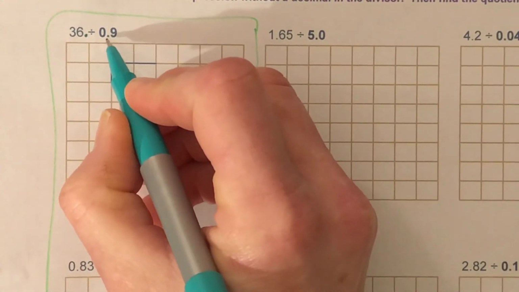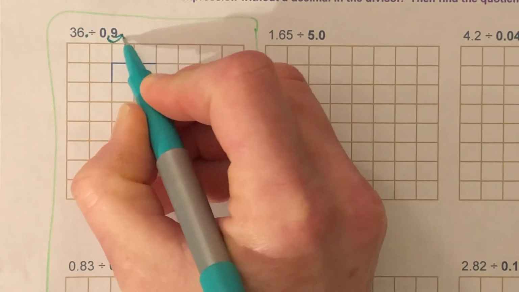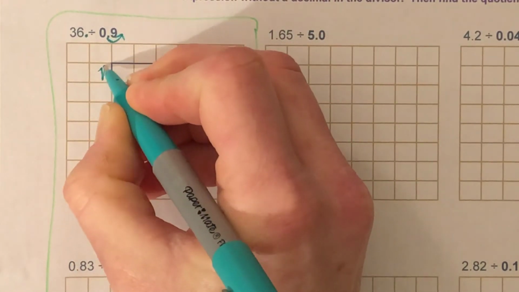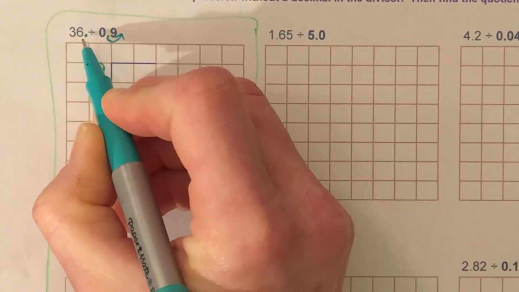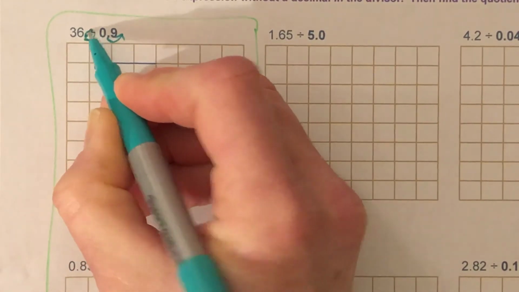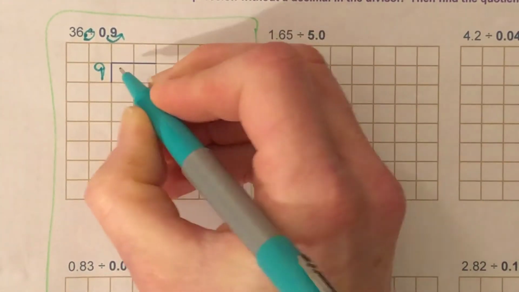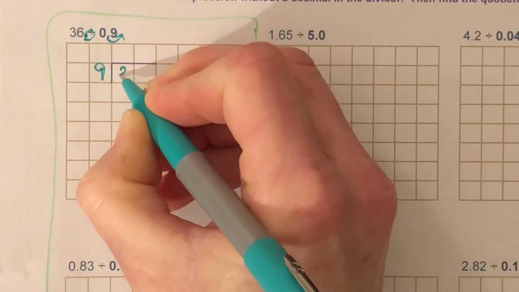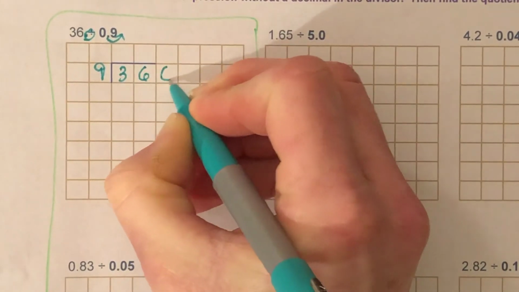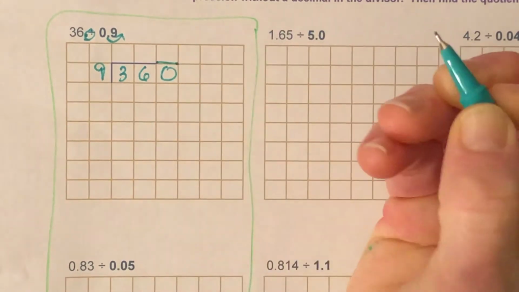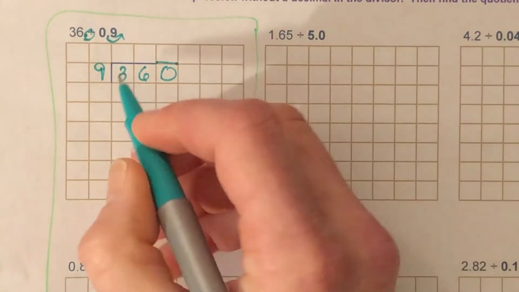So if I move this 1 place to make the 9 a whole number, I move this 1 place. So that means I'm going to add a 0. So I end up with 360 divided by 9.